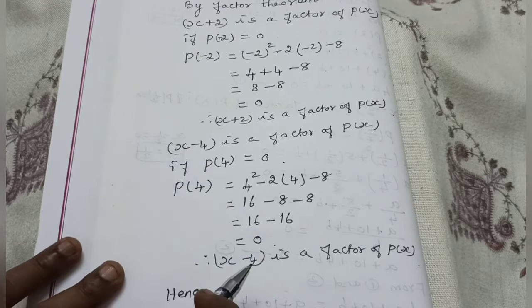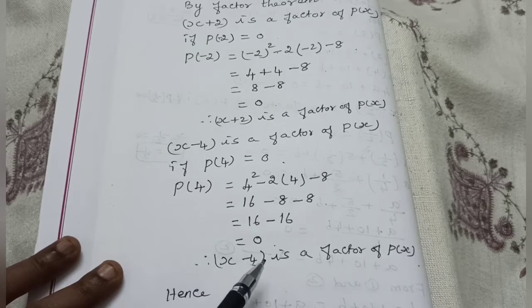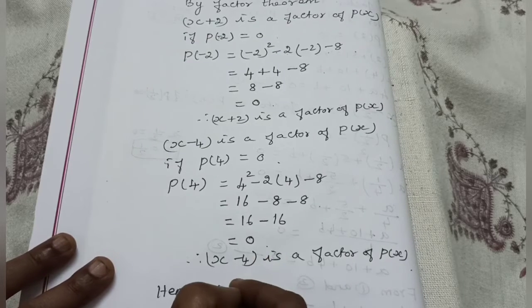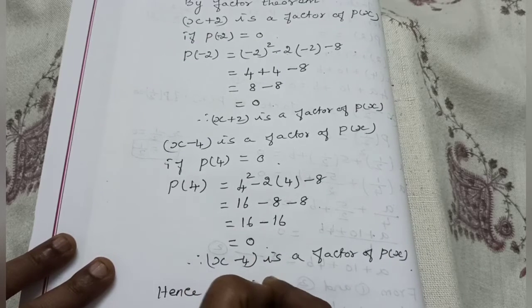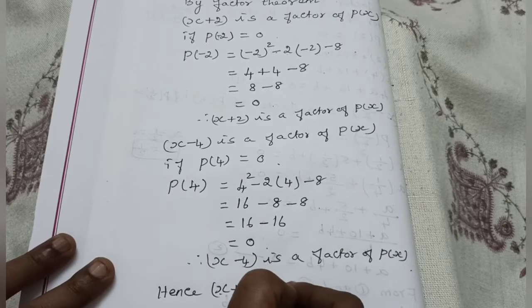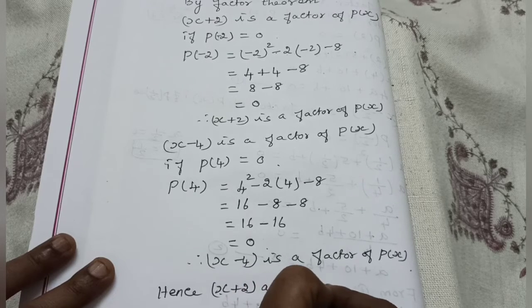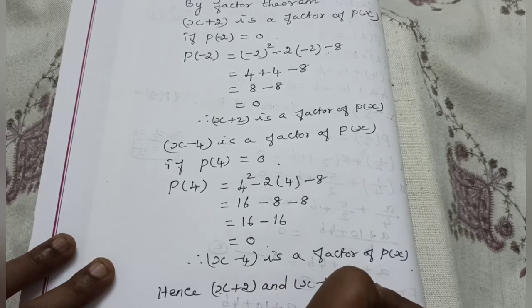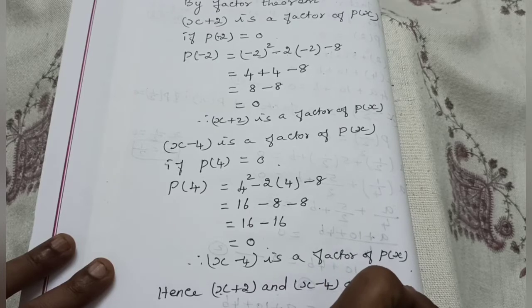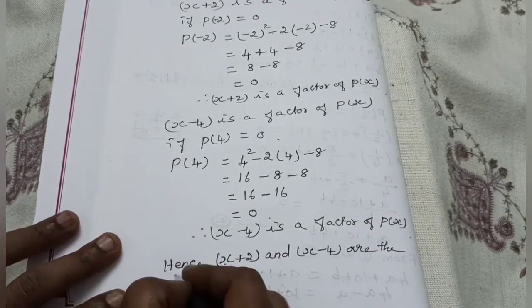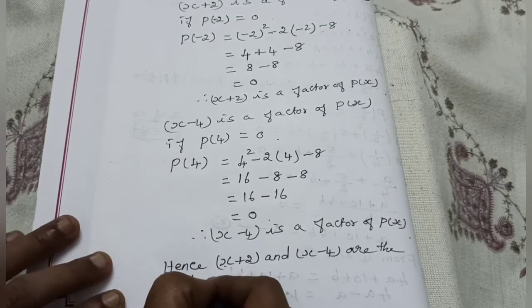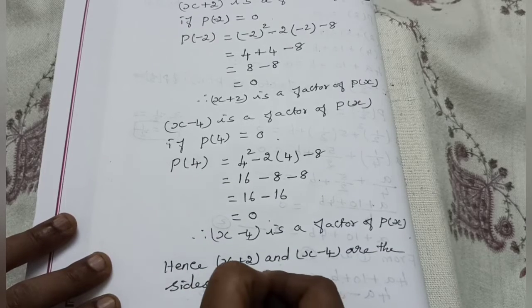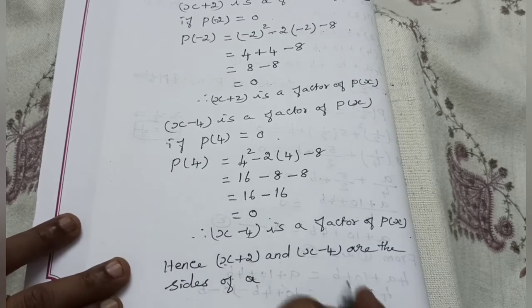These two factors are the sides of a rectangle. Okay, therefore x plus 2 and x minus 4 are the sides of a rectangle.